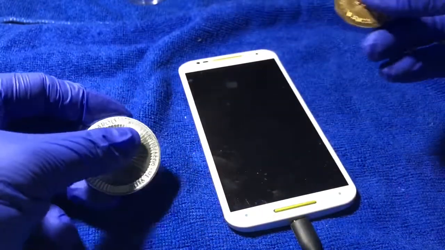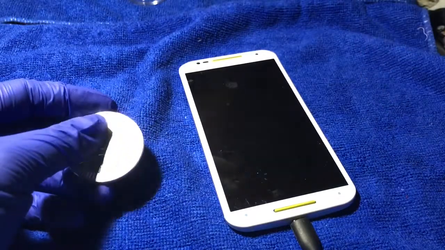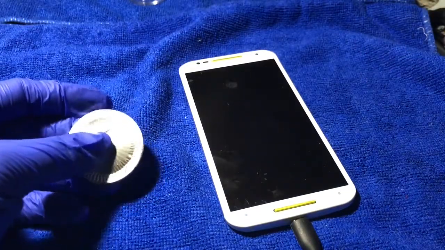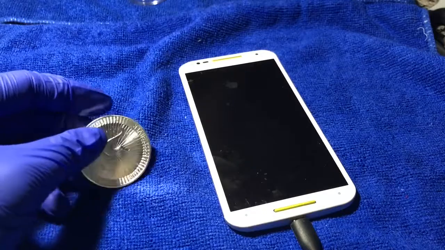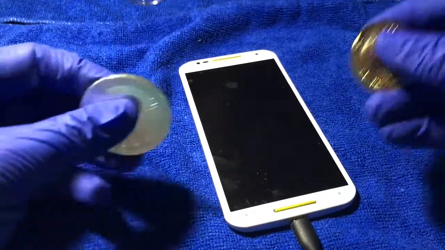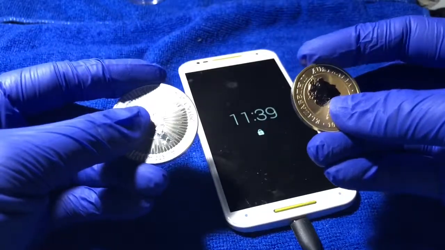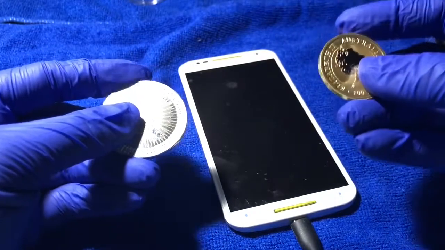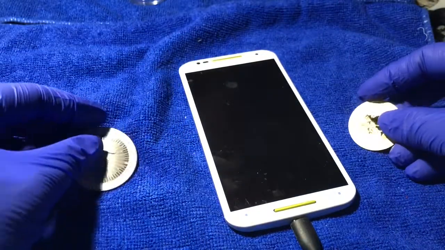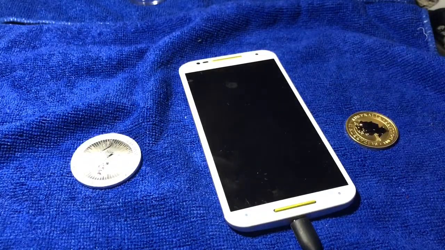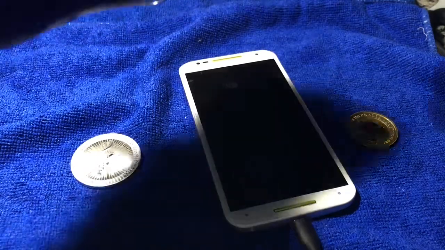Now, this is what I'm gonna do. I'm gonna get another silver in here and see if I get the same result, because I don't think this may be due to either one of these being gold and it comes out with the same ping test. I'm gonna get another silver in here and see if the ping test comes up differently.